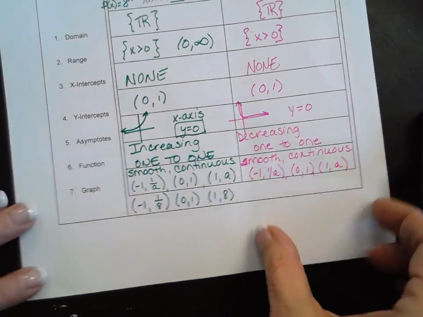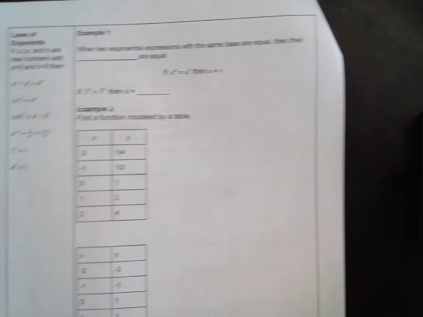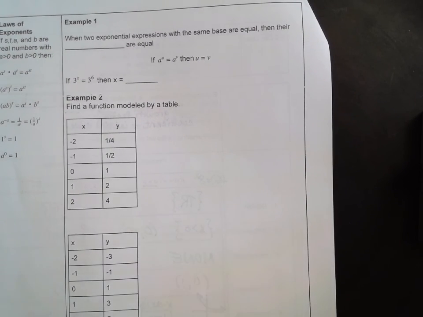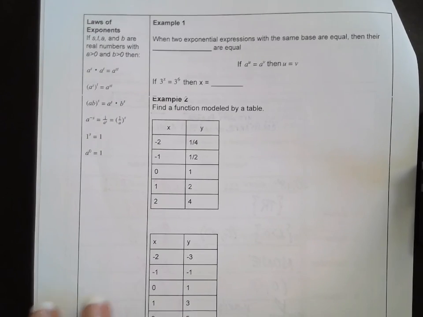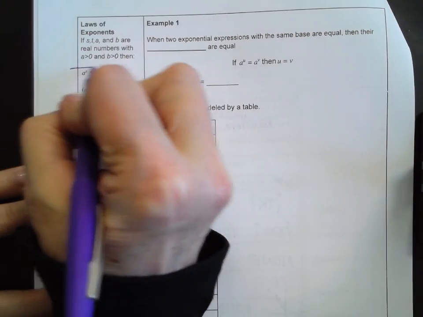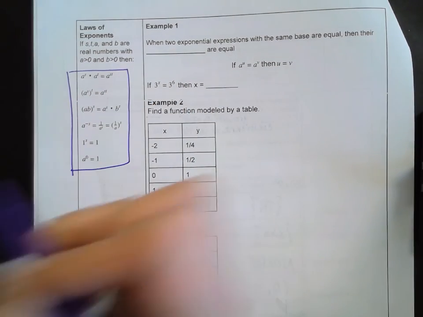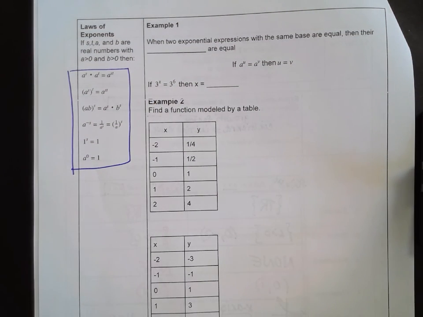So let's do that. Let's talk about the exponent rules, the laws of the exponents. These are all the rules. We're going to go over them again, but there's one mistake. Who can find my mistake? I have a typo. No, last one's good.